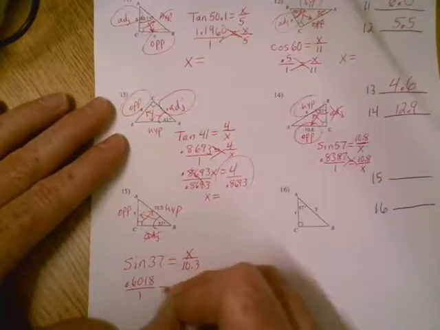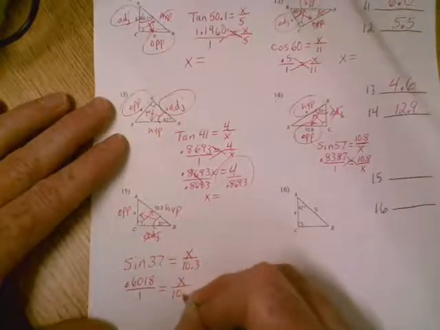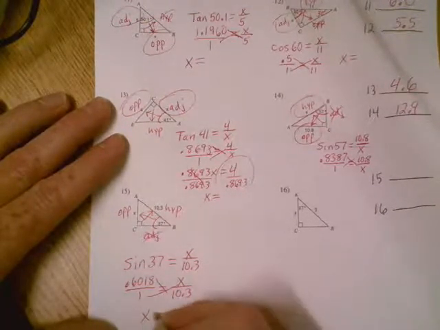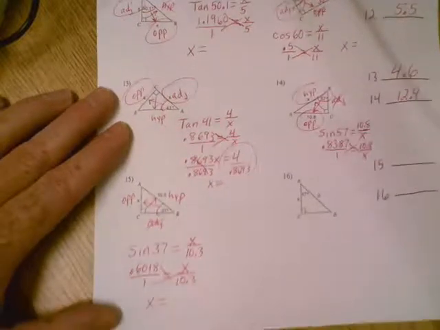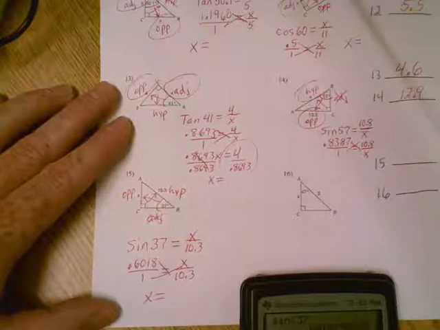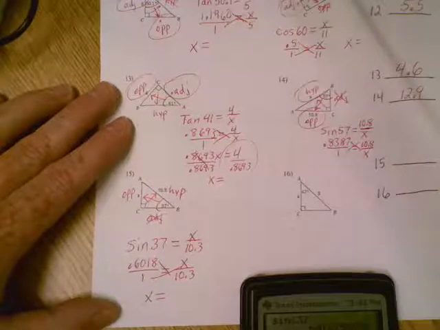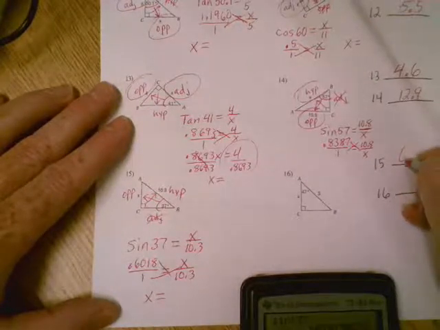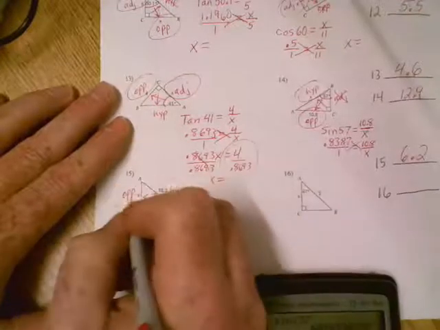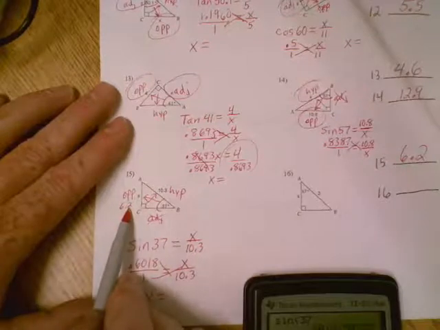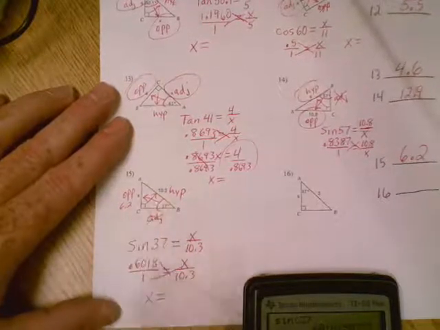Put a 1 underneath that. X over 10.3. Then you're just going to cross multiply. This time when you cross multiply, you just get 1x. So when I multiply here, it's just going to give me my answer. So 0.6018 times 10.3, and I end up with 6.2. Again, that's this opposite side over here, and you can check to make sure your answer makes sense. This side should be smaller than that hypotenuse, which it is.